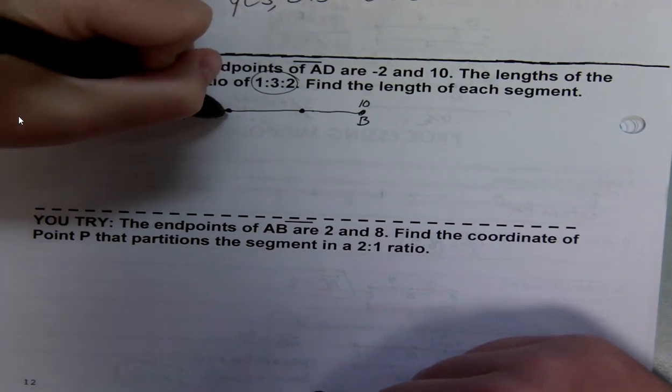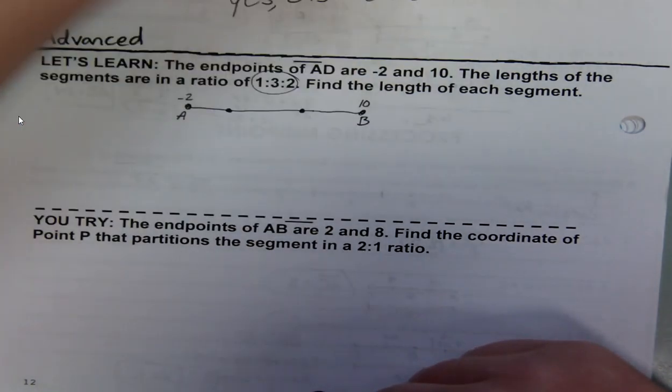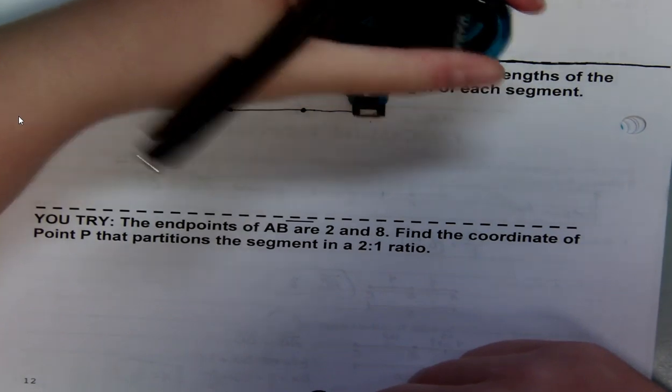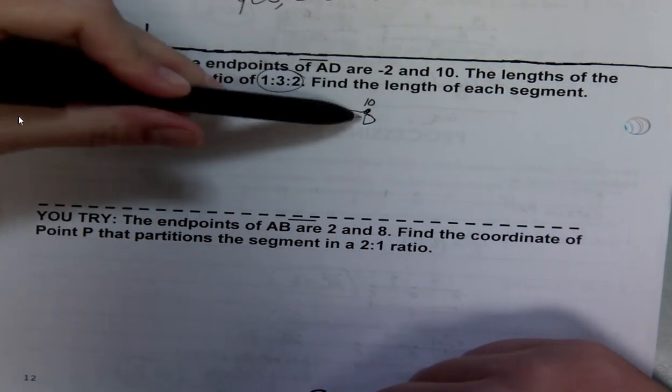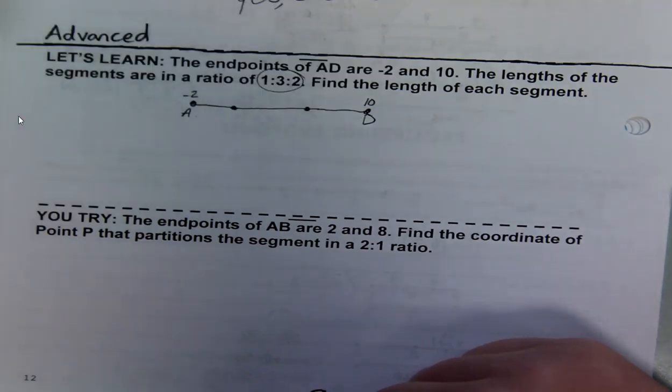Alright, so I'm just going to call this, it's supposed to be a D. I'm struggling, guys. Here we go. It obviously said the endpoints of A, D are -2 and 10.